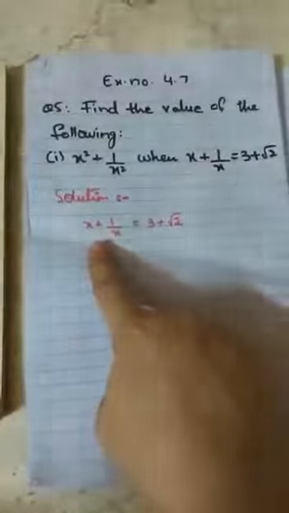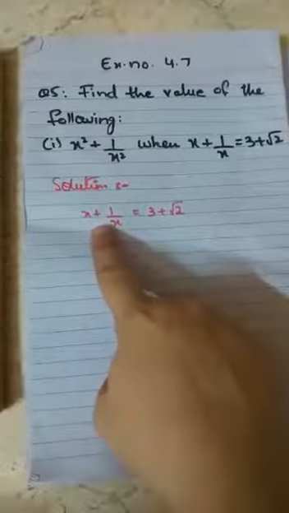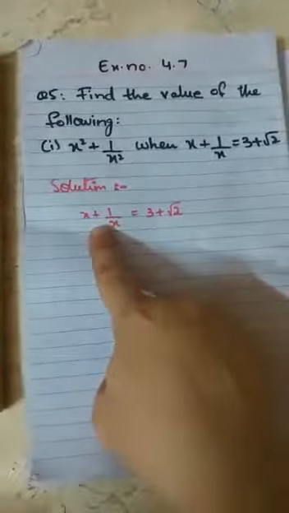Now for this purpose again we will see what sign is given in the middle of the two terms. As we see that plus sign is given, it means that we are going to use the positive formula here. For the positive formula we are going to take square on both sides. Now squaring both sides, what do we get?